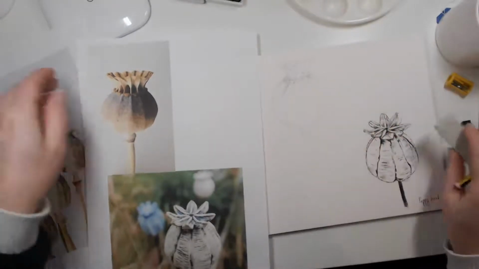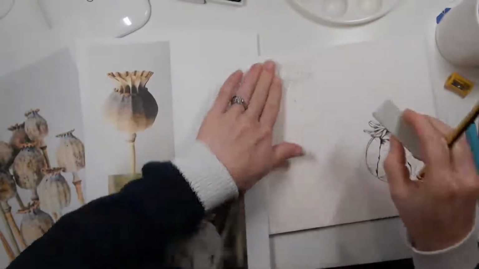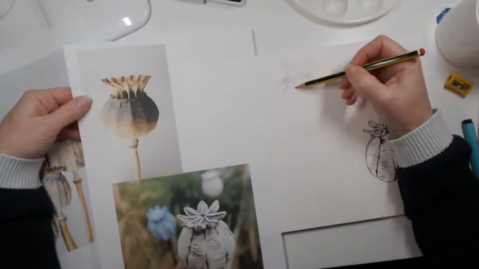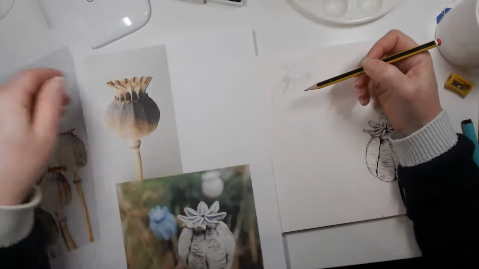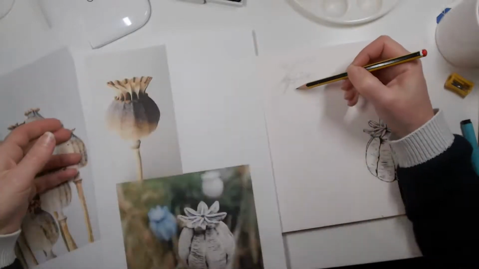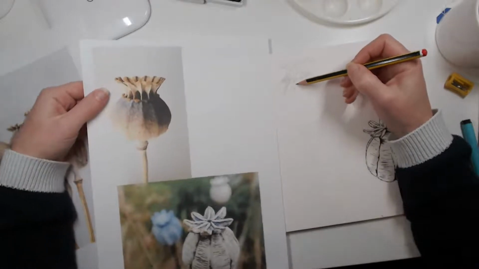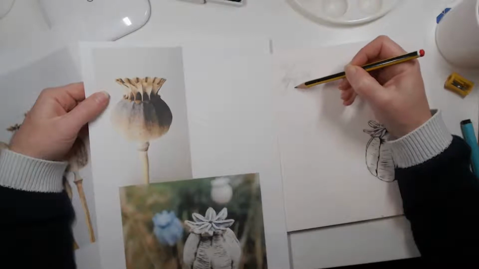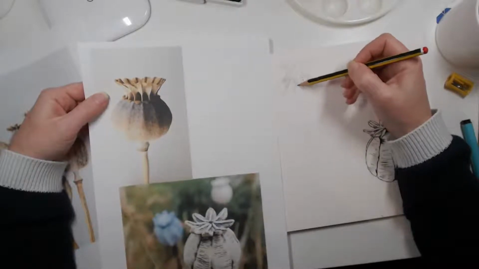And I'll just get that not quite so that way. Notice how I'm holding my pencil. I'm holding the pencil halfway up, and it's at the point it needs to be. So you can always work that in a little bit more to have a point to it.